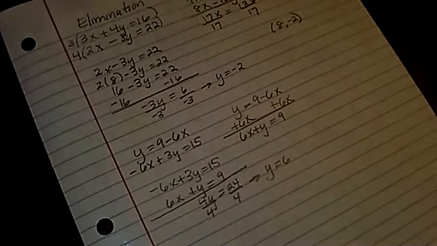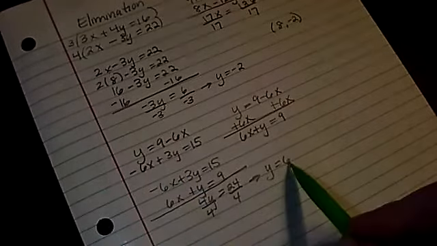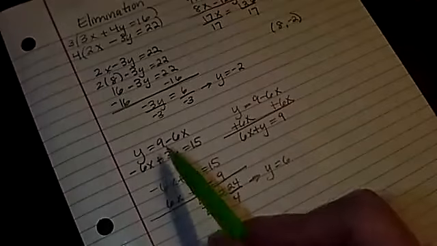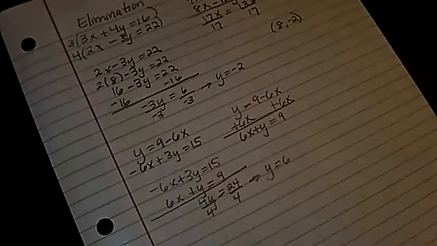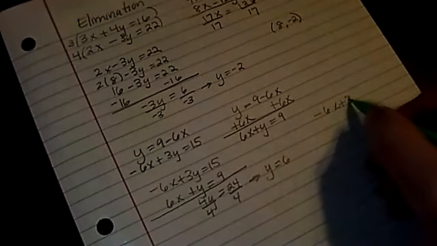So y is equal to 6. All right, well, I can go back into my two original equations and put a 6 in for y. And I can do it on either one of these equations. It doesn't matter. I'm going to choose the second one, but I could choose the first one.